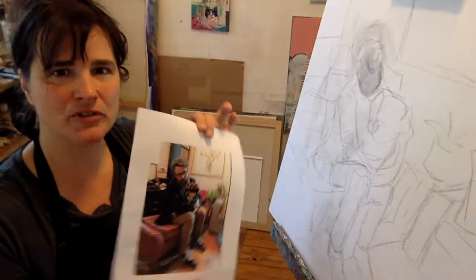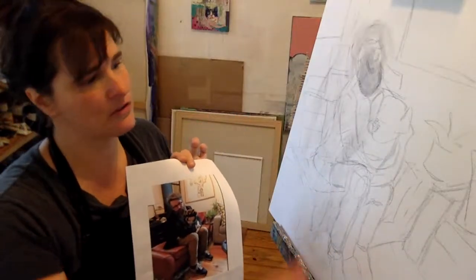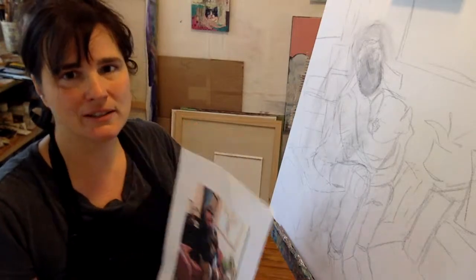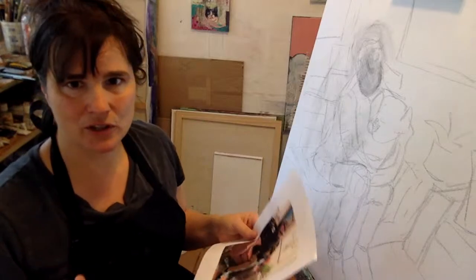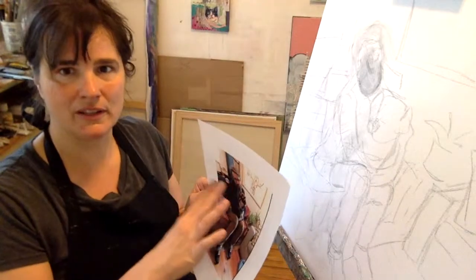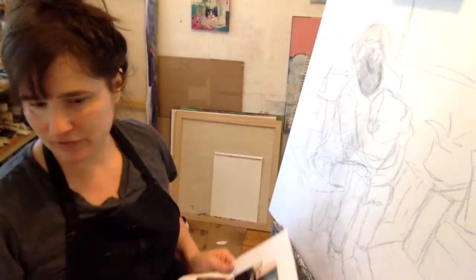I'm working from this photo and I'm working with a square canvas and this photo is rectangular. So sometimes you have to work out issues like that when you're interpreting this image onto a canvas.